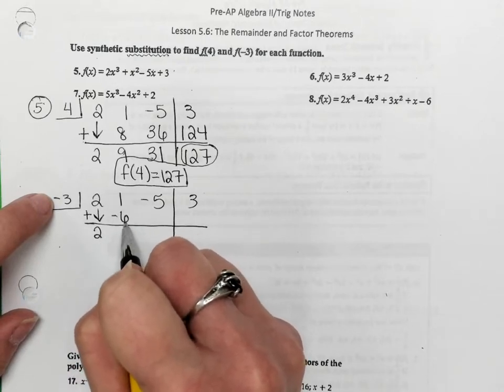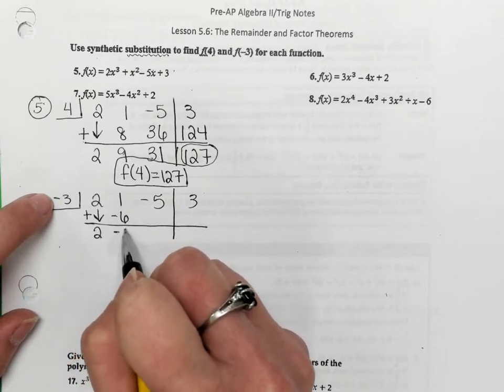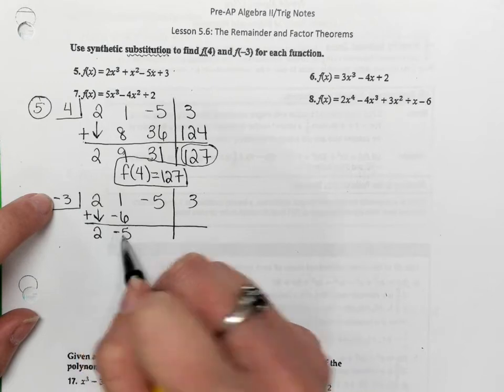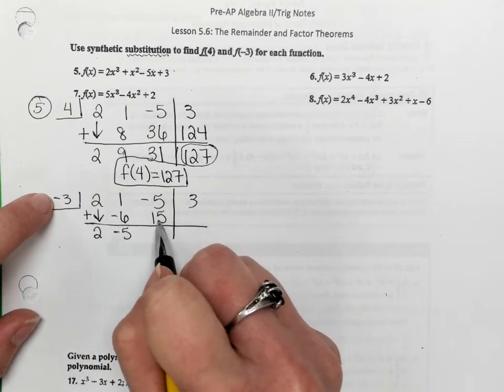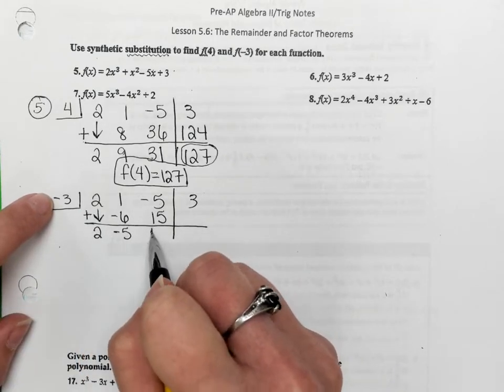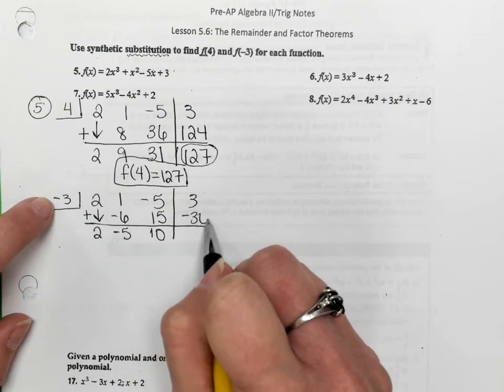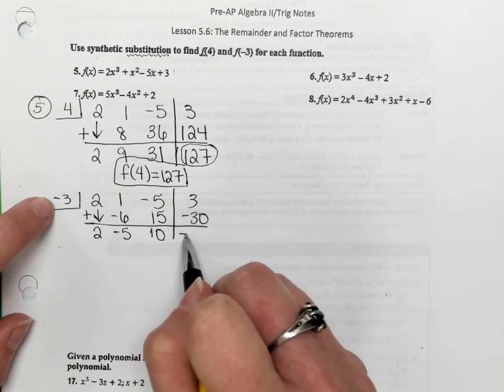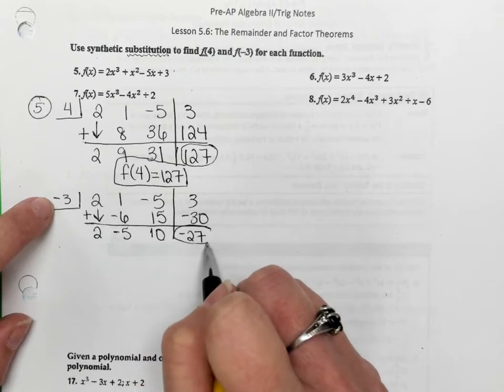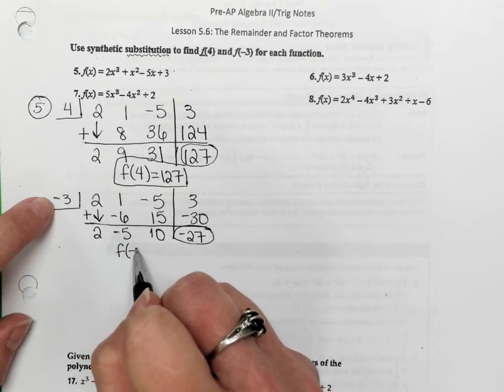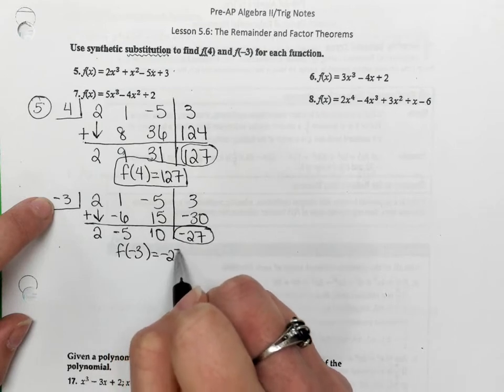Multiply, you get -6. Add, you get -5. Multiply, you get 15. Add, you get 10. Multiply, you get -30. Add, you get -27. So your answer is f of -3 equals -27.